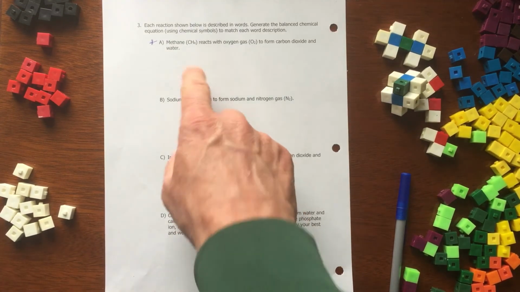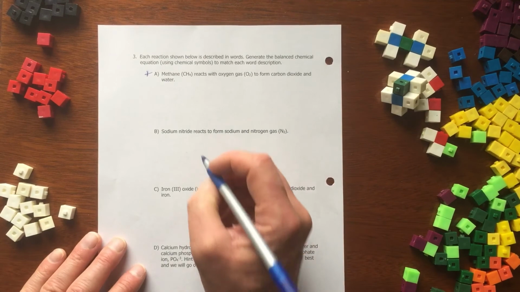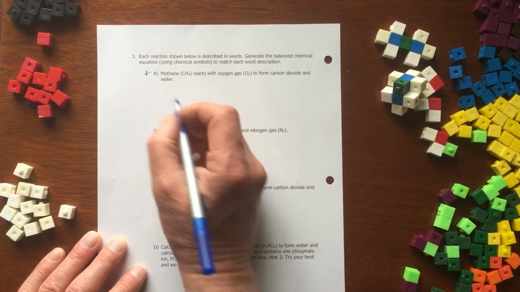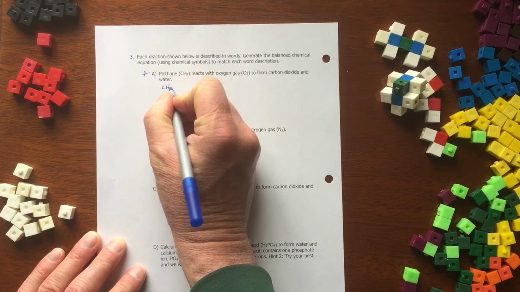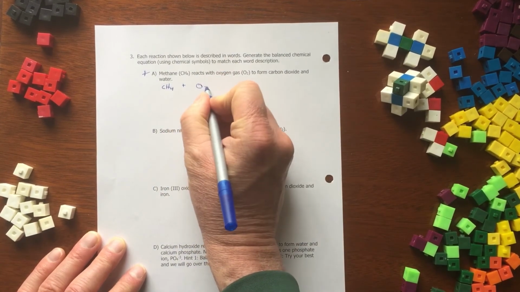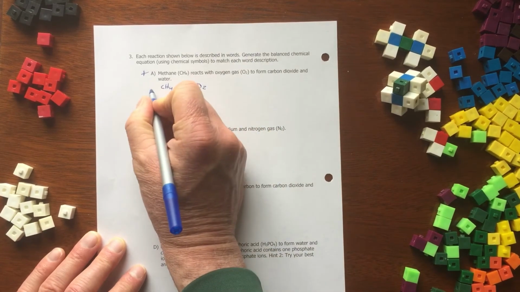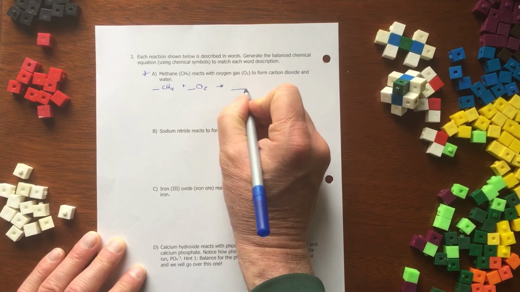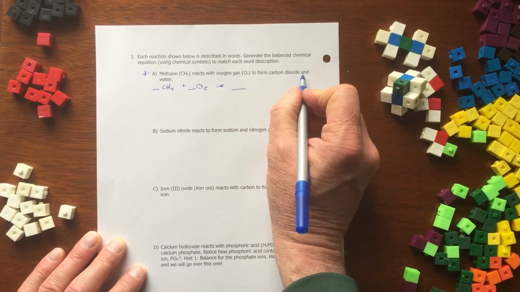But let me give you a hint on page 148. So each reaction is described in words. Methane, CH4, reacts with oxygen, O2. Notice I leave a little bit of room here because I don't know what my coefficients are going to be necessarily, to form carbon dioxide.